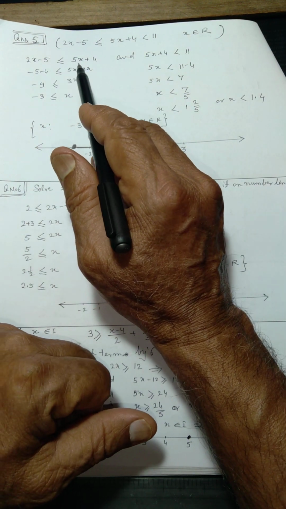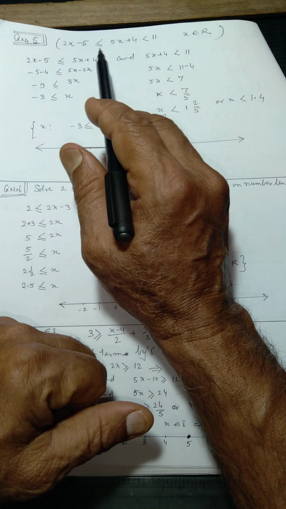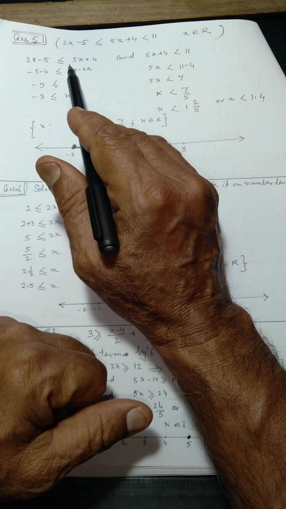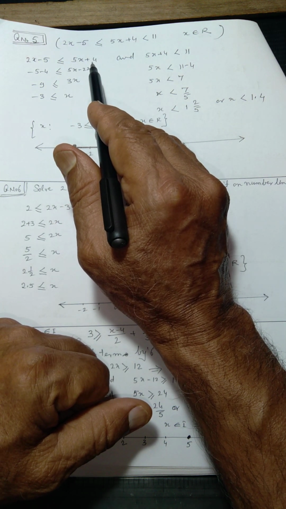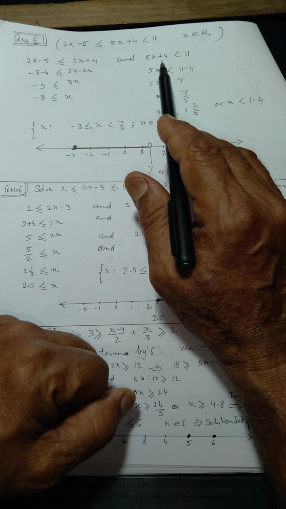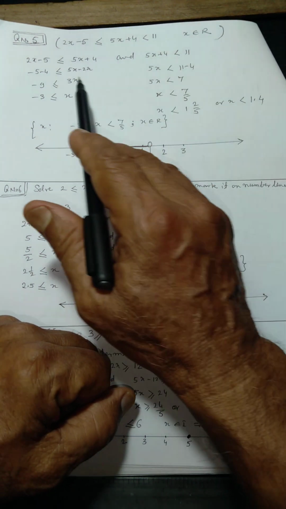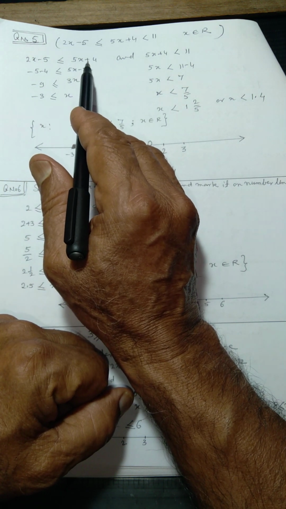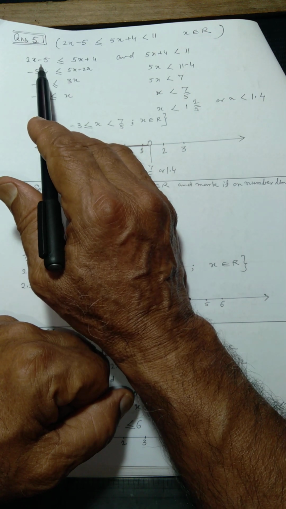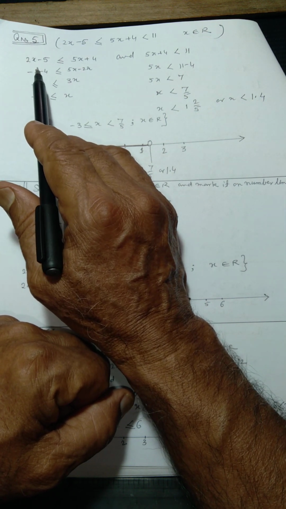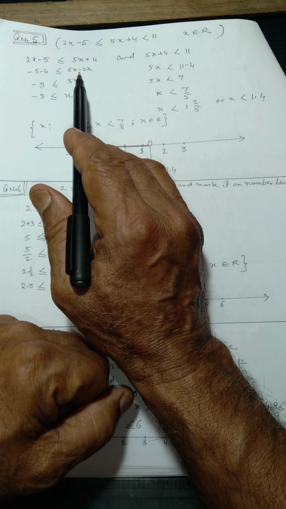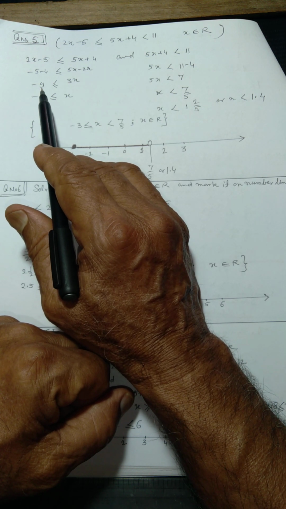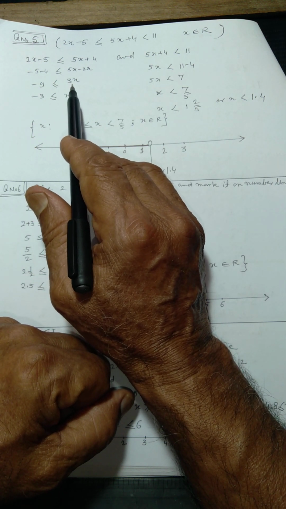Now here you see I have split this inequation in two parts. The first part is 2x minus 5 less than or equal to 5x plus 4. The second part is 5x plus 4 less than 11. So in the first part, I have transposed plus 4 to the left hand side, that is why minus 5 minus 4, and 2x I have transposed to the right hand side, so 5x minus 2x. Here it will become minus 9 less than or equal to 3x.